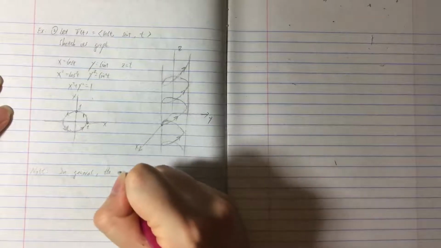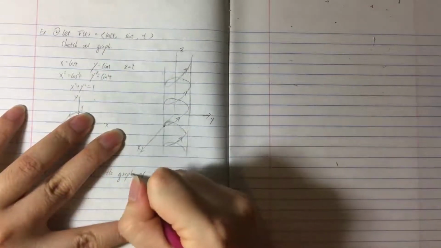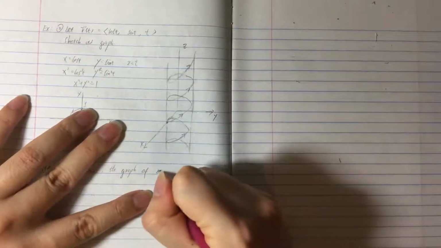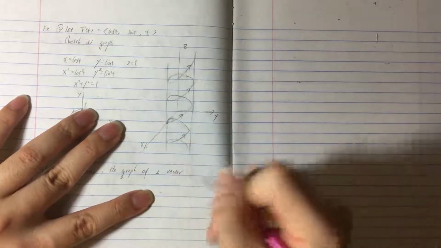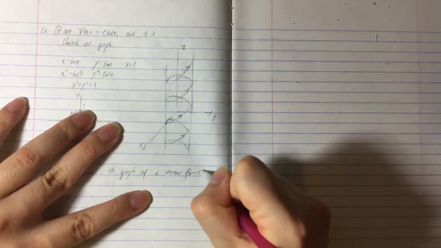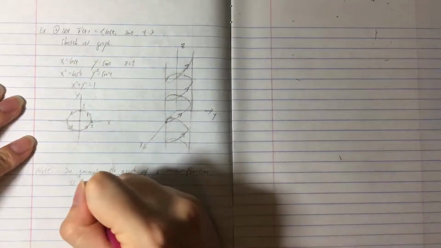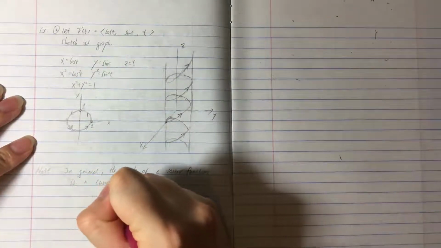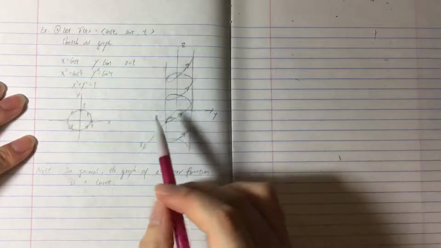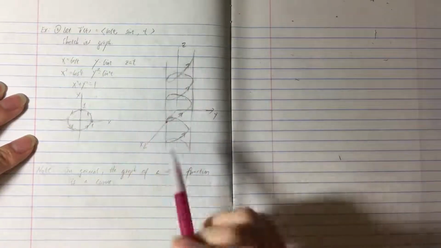In general, the graph of a vector function is a curve.